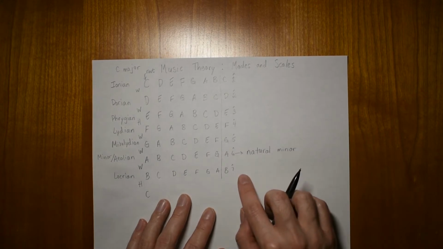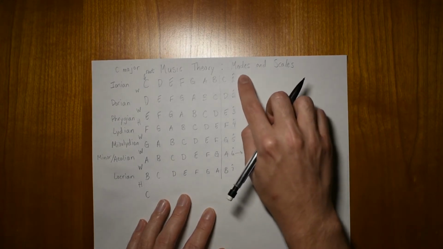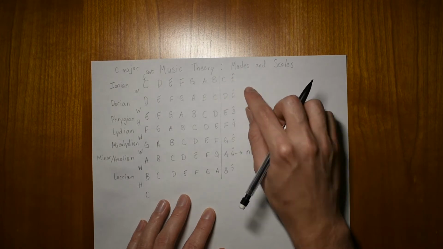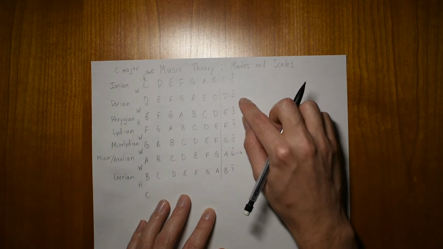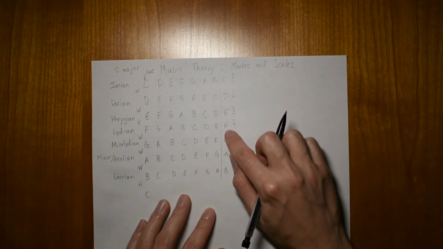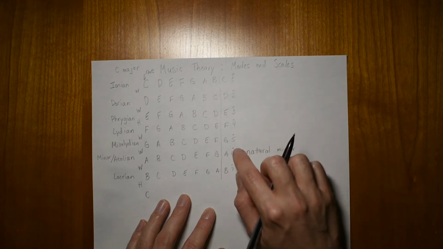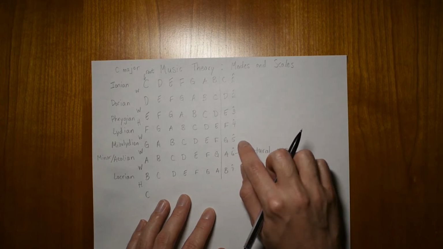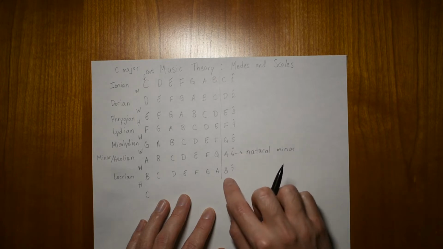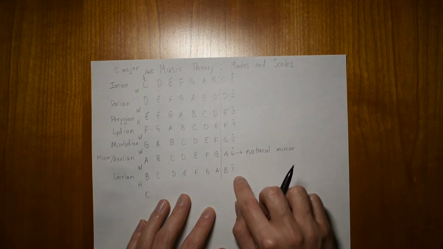So, for the C major scale, C is scale degree 1, D is scale degree 2, E is scale degree 3, F is scale degree 4, G is scale degree 5, A is scale degree 6, and B is scale degree 7.